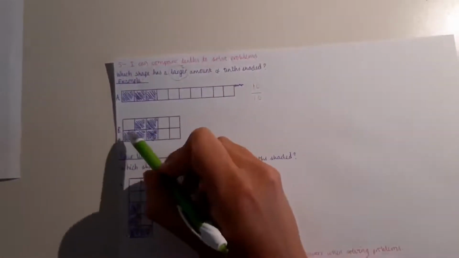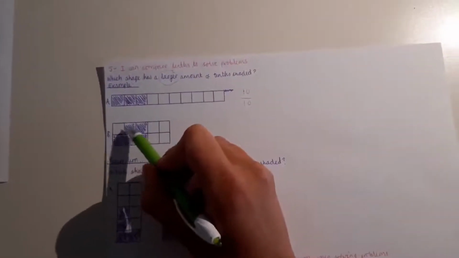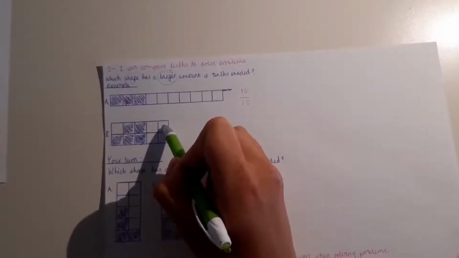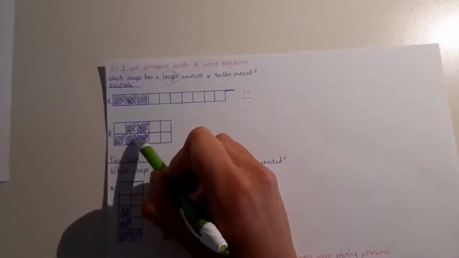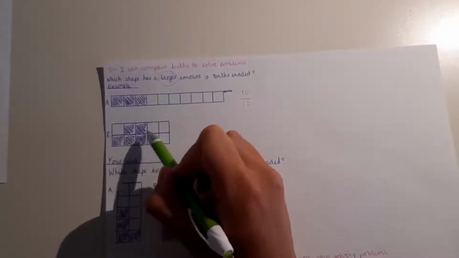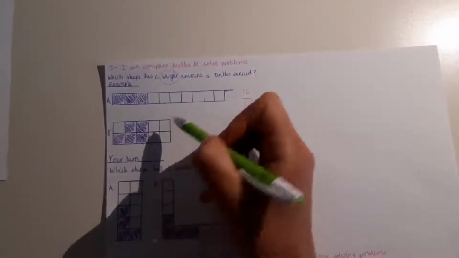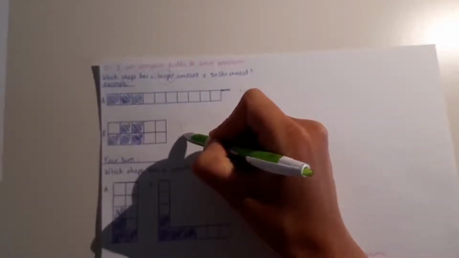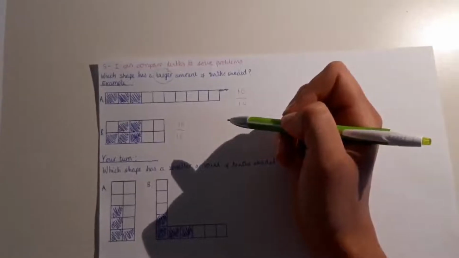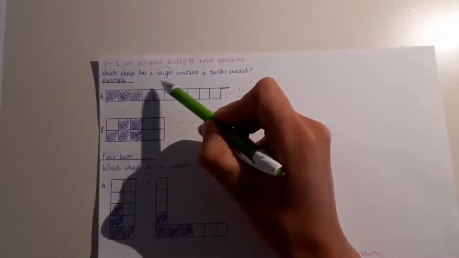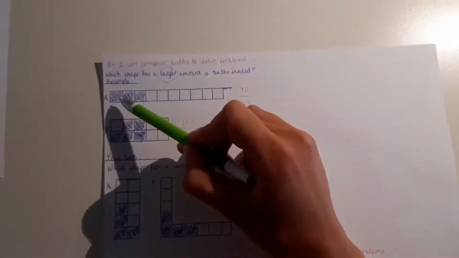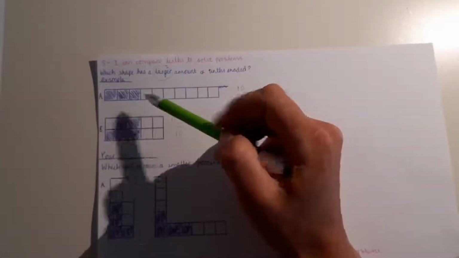And let's check in shape B. 1 tenth, 2 tenths, 3 tenths, 4 tenths, 5 tenths, 6 tenths, 7 tenths, 8 tenths, 9 tenths and 10 tenths. So we know that there are 10 tenths in that shape too. Excellent. So now we are looking at which has a larger amount shaded. So for each shape, we should count how many tenths are shaded.